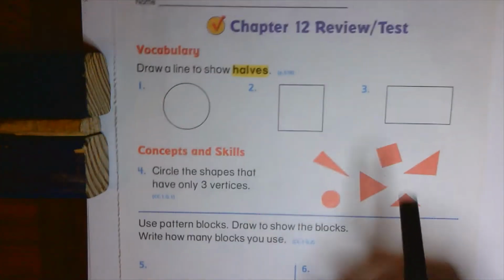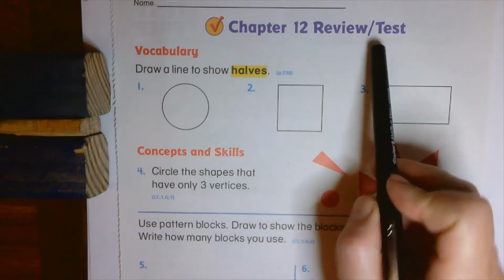I want to remind you that sometimes it's important to go ahead and make a guess and then check it and change your guess if you need to, especially on the last page. That's going to be a place to do this. So you need your book, your pencil, and eraser, and you'll need your bag of pattern blocks also. All right, guys, chapter 12 review test.